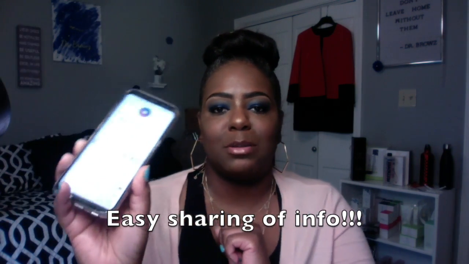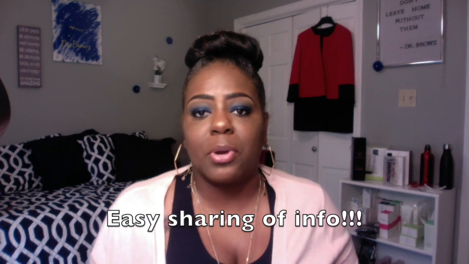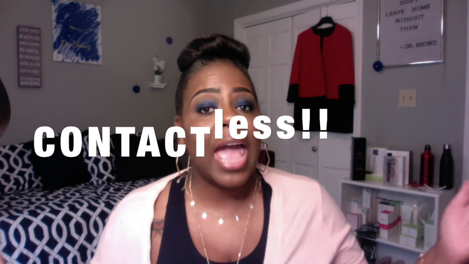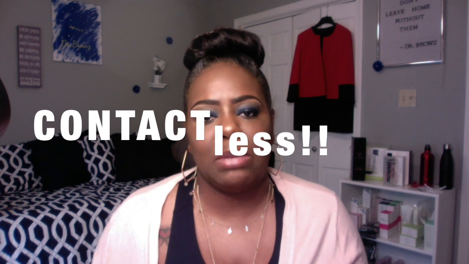And so once I tap on it, it's automatically adding that information into my cell phone. So all I have to do is press save, and I have a contact list, giving a potential team member or potential customer my contact information.